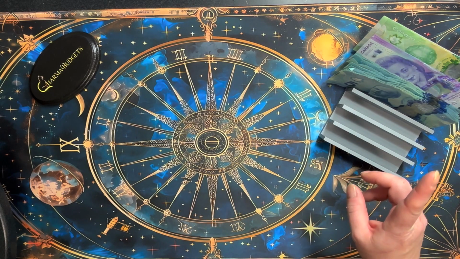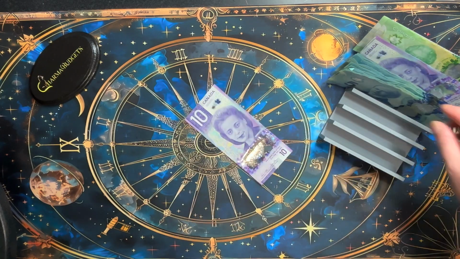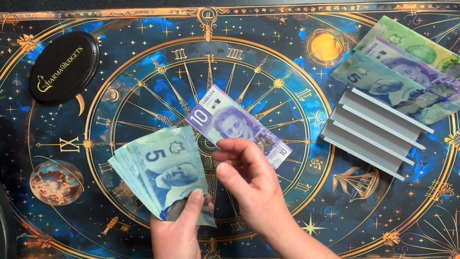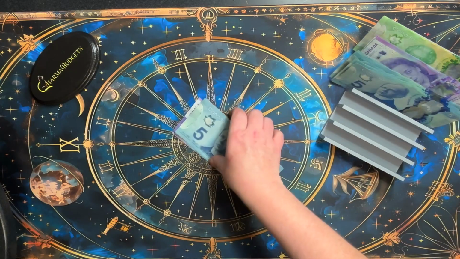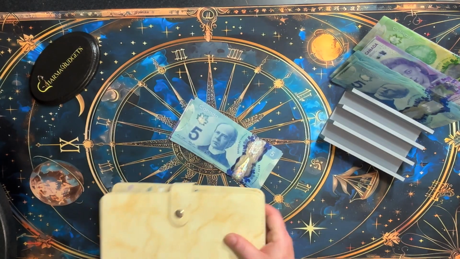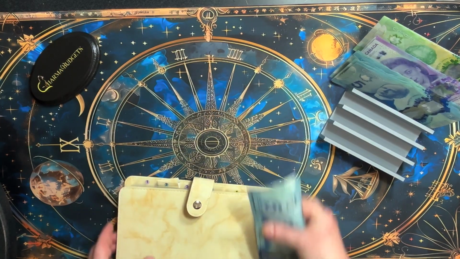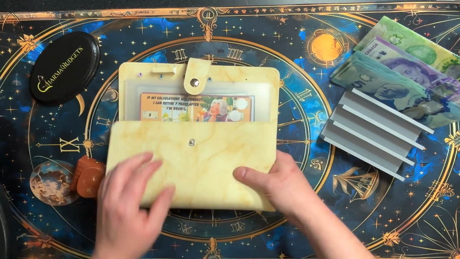Saturday savings gets 30. And we did that in 110 and 4 5s. So 5, 10, 15, 20. It would be nice if I had my binder so I could put the money in it. So here we go, and in goes that.